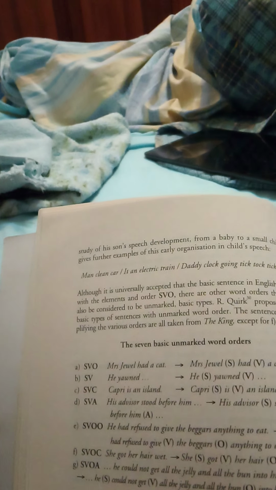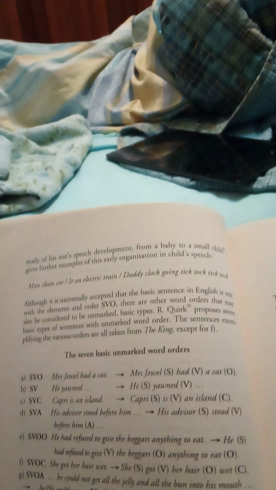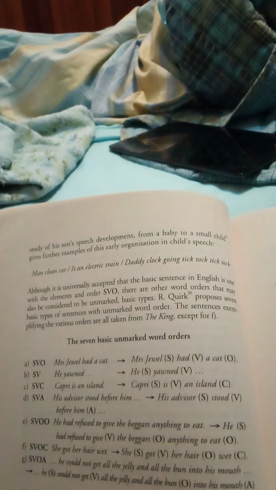A study of his own speech development from a baby to a small child gives further examples of this early organization of child speech. Man clean car, yet an electric train, steady clock going tick-tock, tick-tock. It is universally accepted that the basic sentence in English is one with the elements in order SVO.